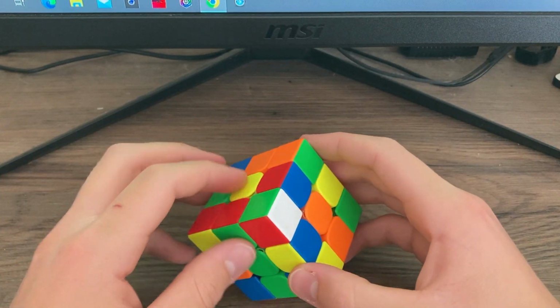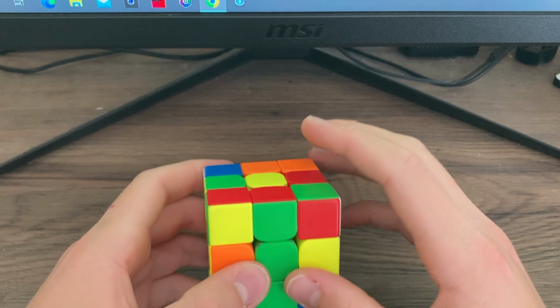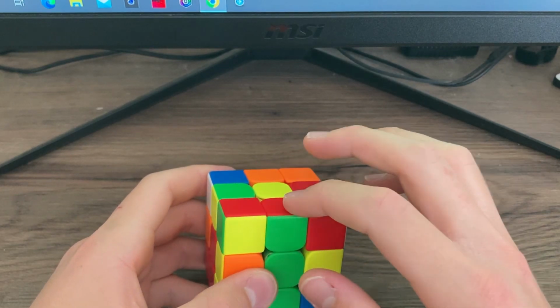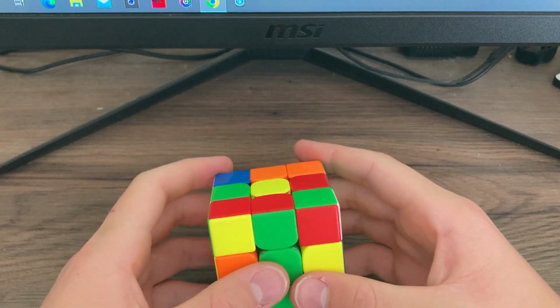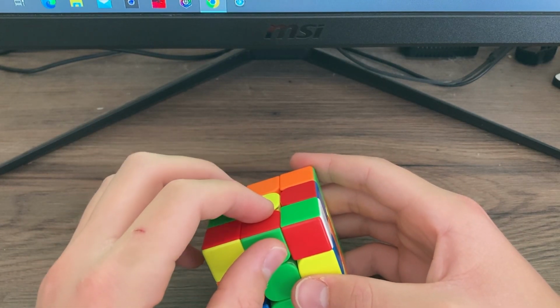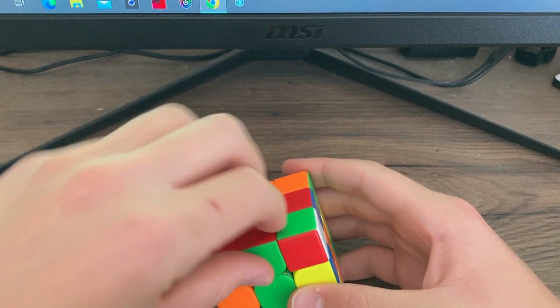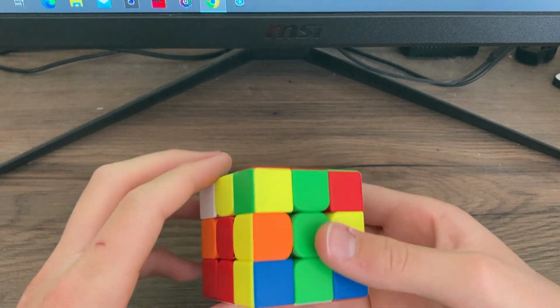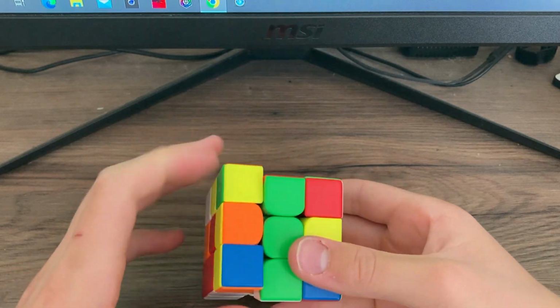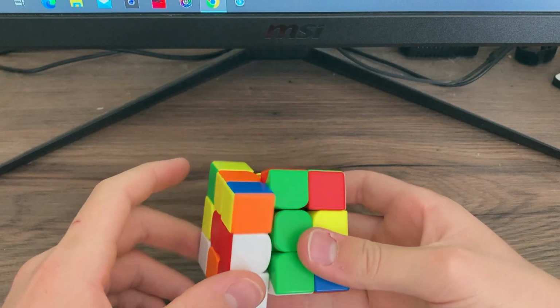First, we'll start off with when the colors are opposite and your cross color is on the end. So basically, all we have to do is get this edge piece flip-flopped so that we can insert it into this part right here, which you can do intuitively.